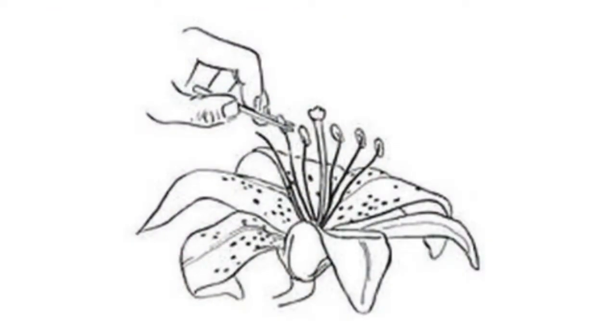Emasculation. Here the anthers are removed from the bud before they dehisce, with the help of forceps. Dehisce means splits up. The anthers are removed from the bud with the help of forceps. This is done in the female parent which bears bisexual flowers.